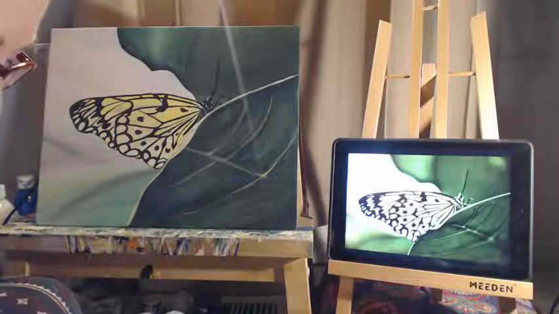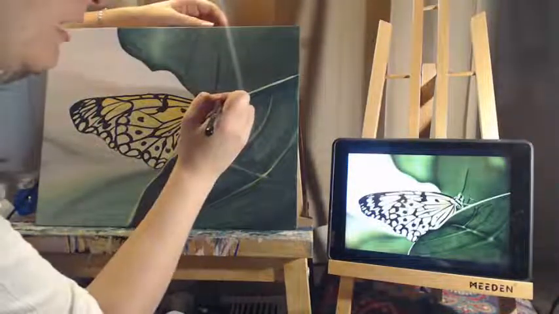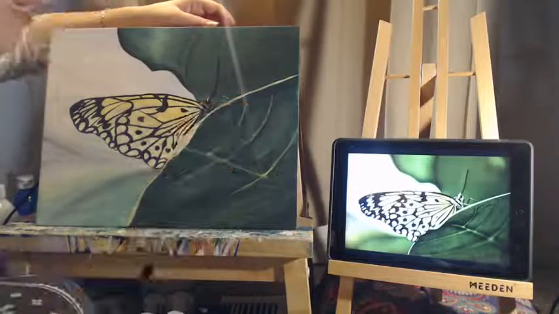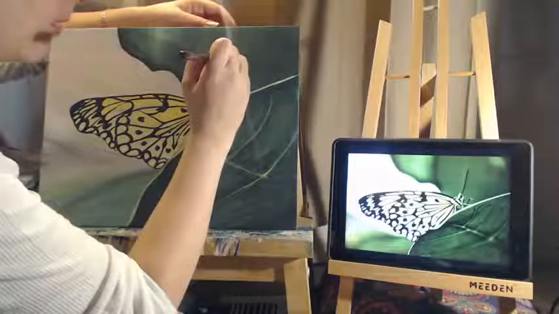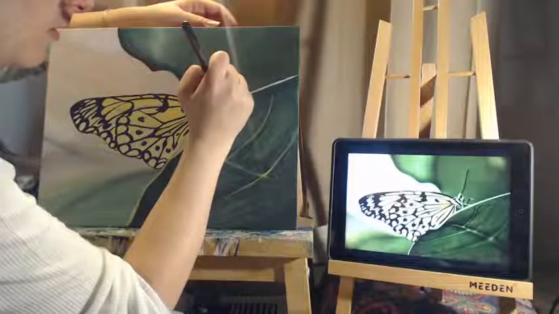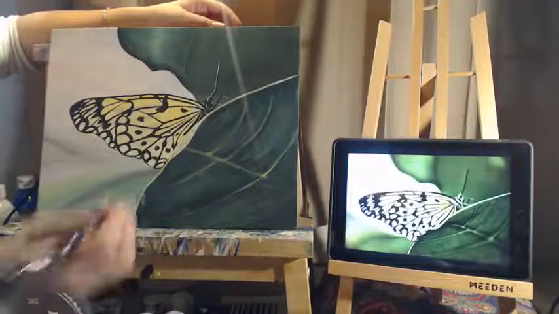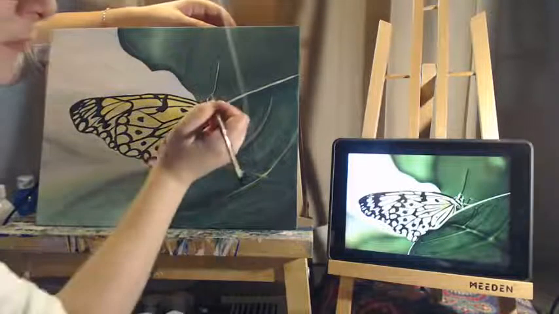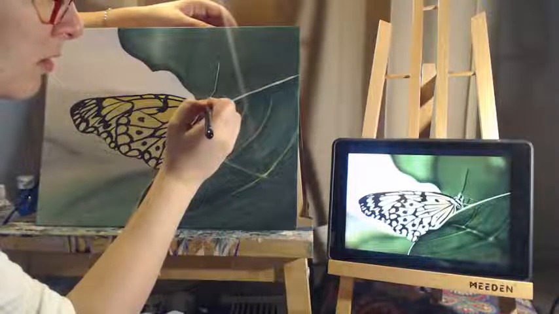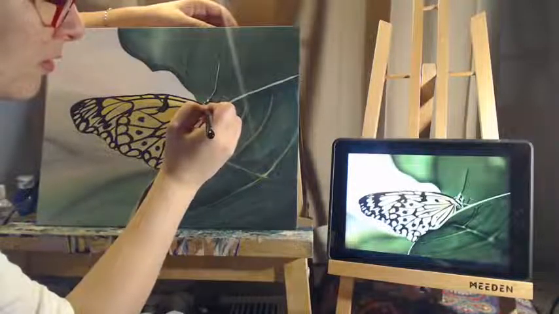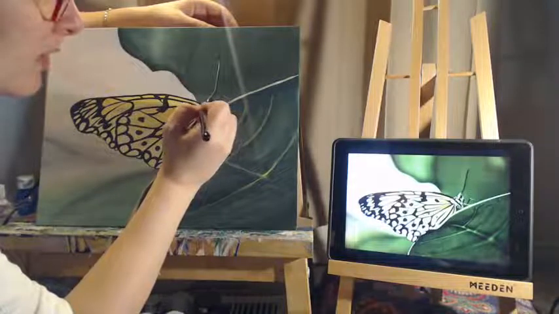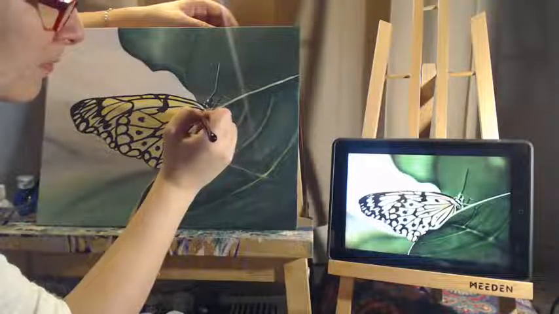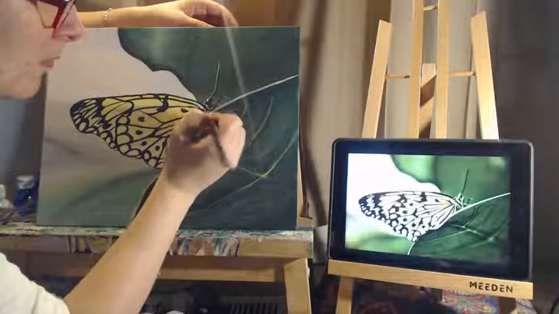Now I want to put a little bit of a highlight on the feelers. So I'm just getting white and doing a little bit of highlight there. And I think I'm going to do a little bit on the antenna, even though there isn't one in the photo, but I think I want to put one in. And then I want to use a little bit of white to make this little guy pop a little bit. I don't know what the butterfly face is like, but I'll just do that.